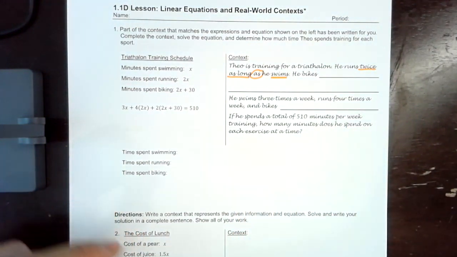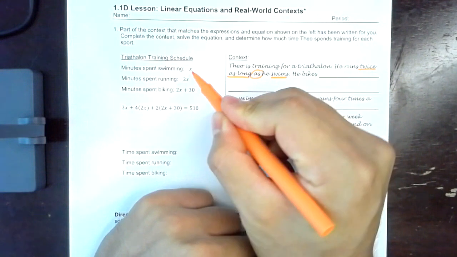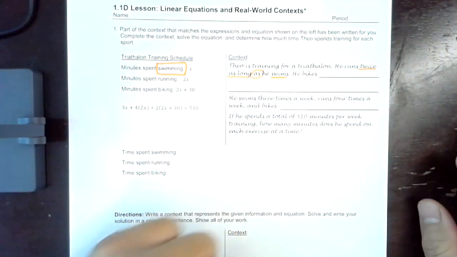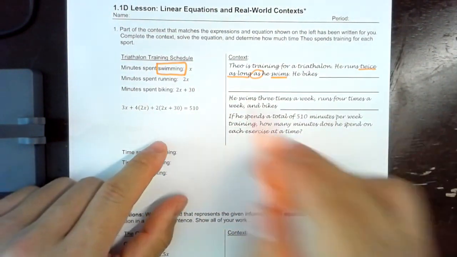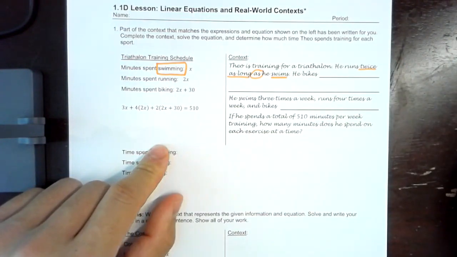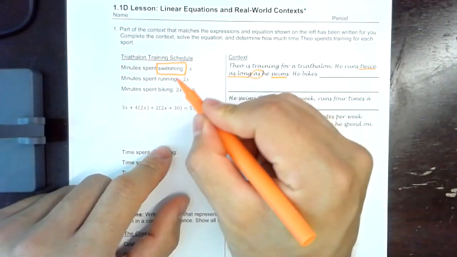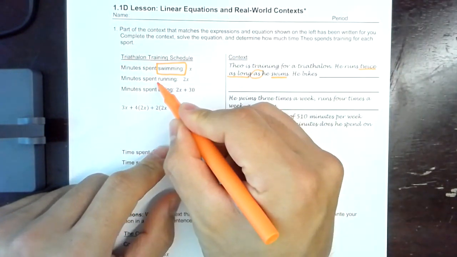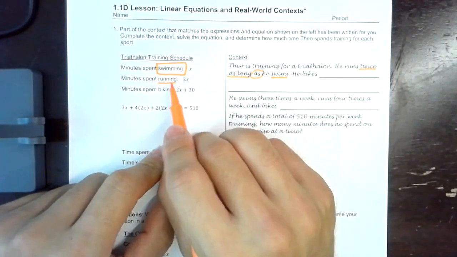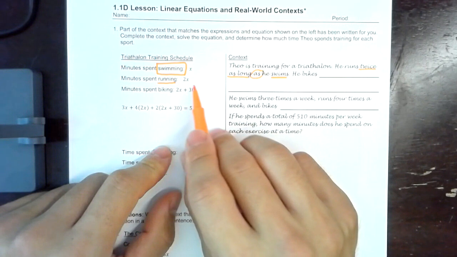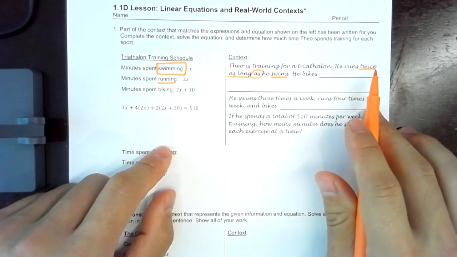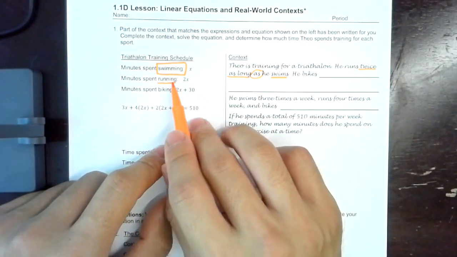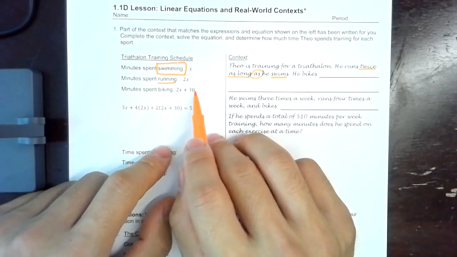spend on each exercise? So I think it's important that we first understand that swimming is going to be our variable for x. And then every other form of exercise in this triathlon is compared to swimming. So if you look at running, you could see that running is twice as long as the swimming, 2x, right? And that's discussed in the first sentence. Minutes spent biking is similar to running, except it's 30 more minutes, right?